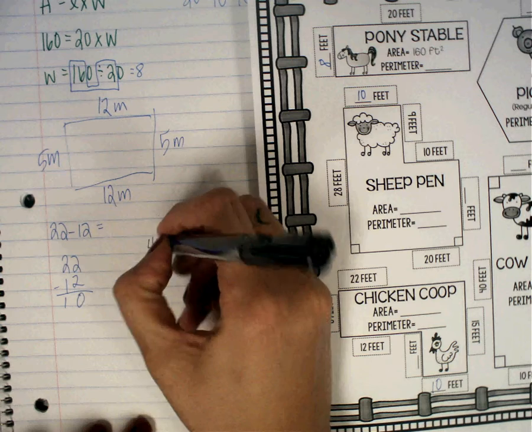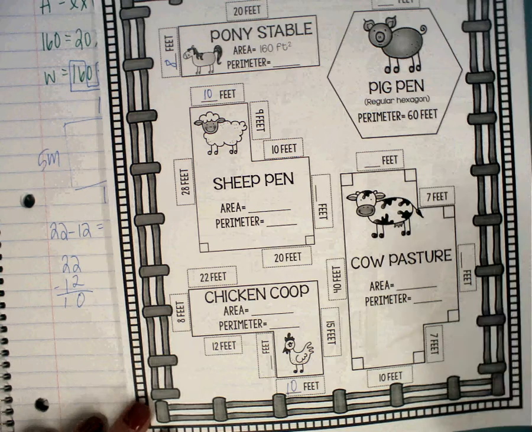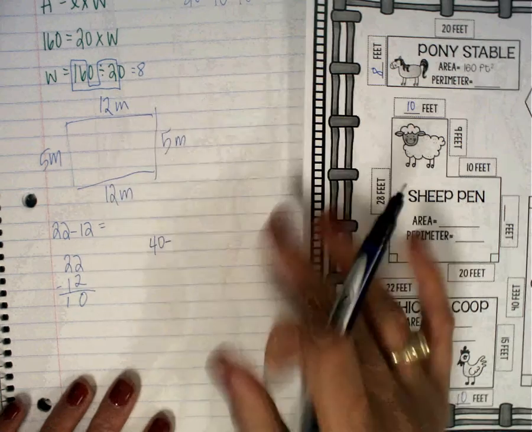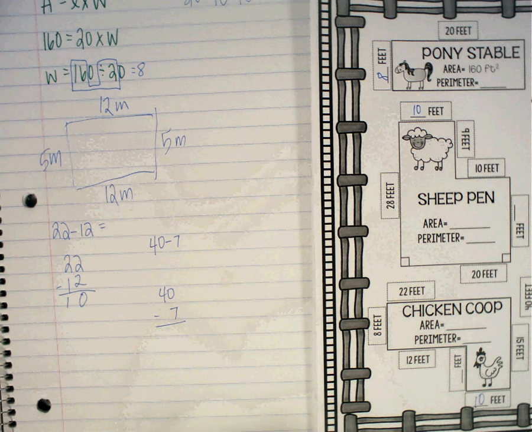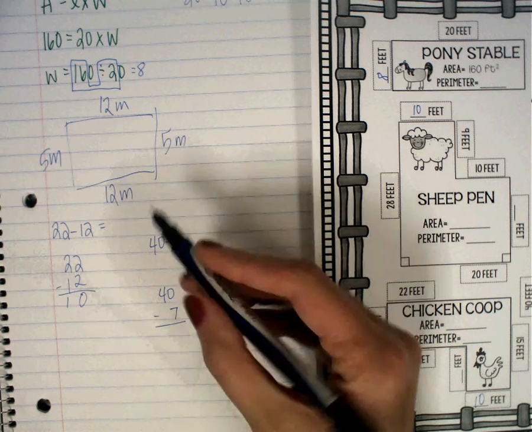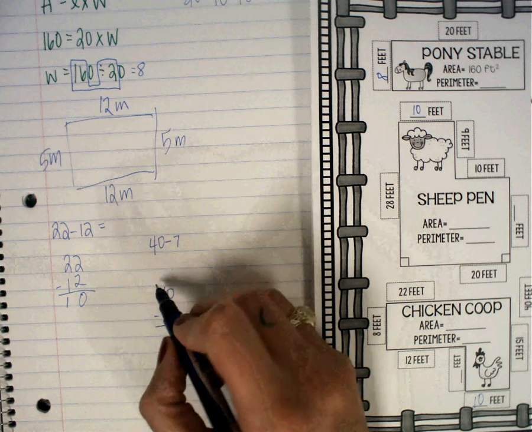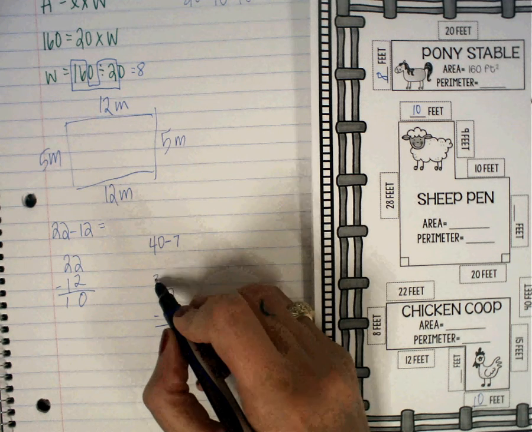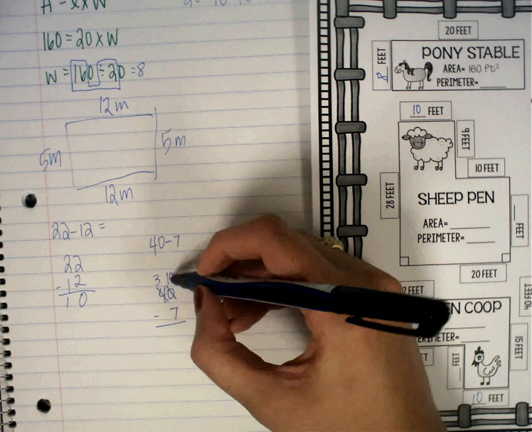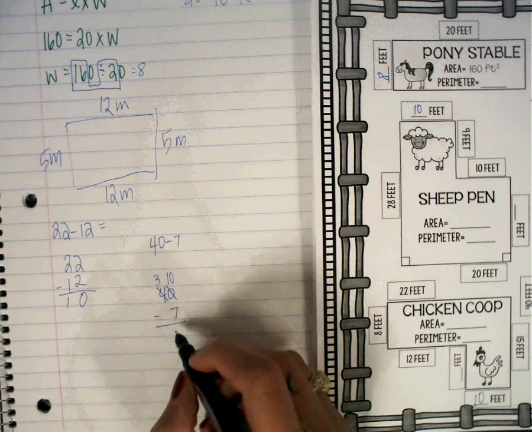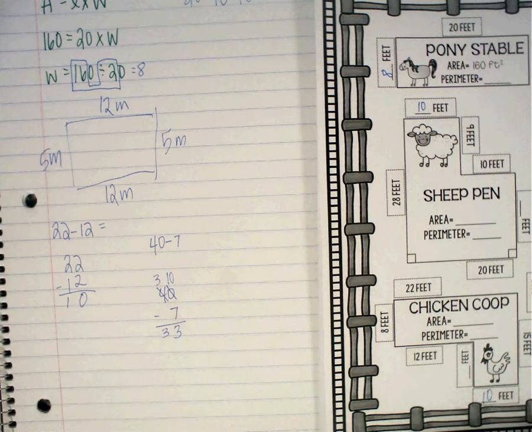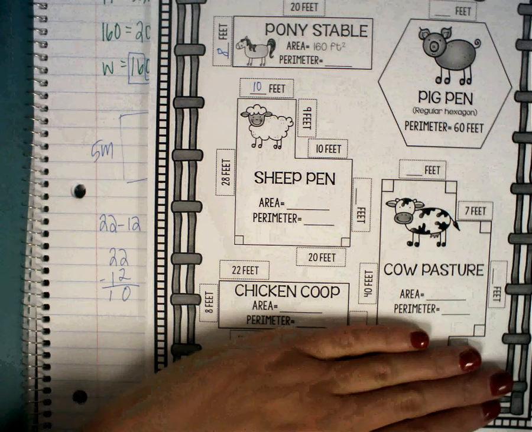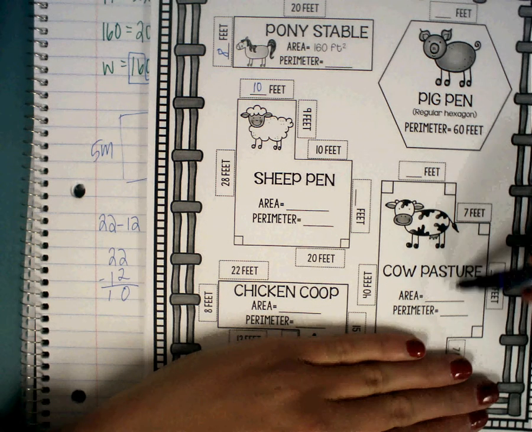So we'll do 40, which is our whole, minus 7, which is the length of this part right here. What's 40 minus 7? Let's do it vertically. What's 0 minus 7? Can't do it. Okay, so 4 becomes a 3, 0 becomes a 10, 10 minus 7 is 3, and 3 minus nothing is 3. Okay, so now I just figured out what the length is from here all the way to here.